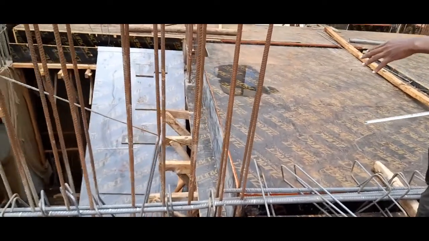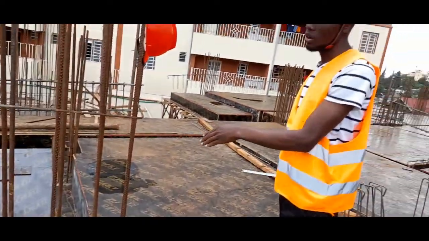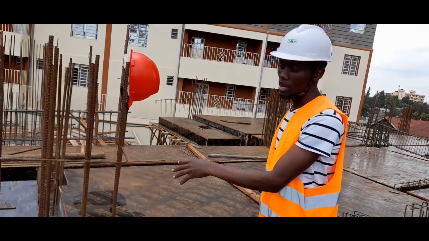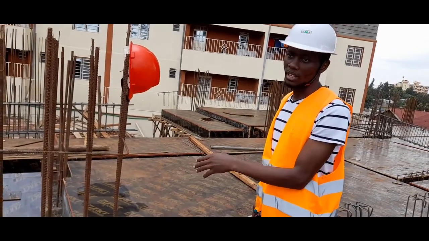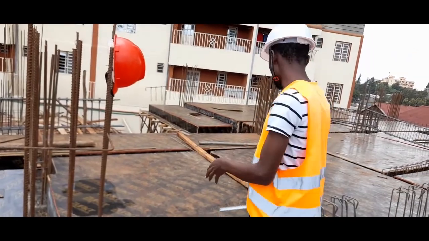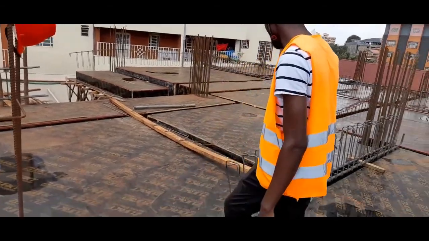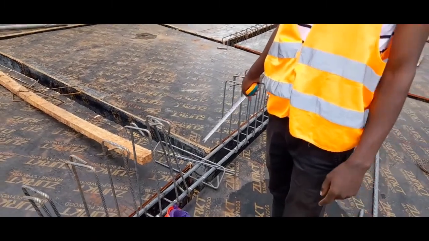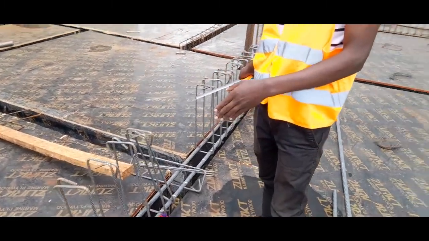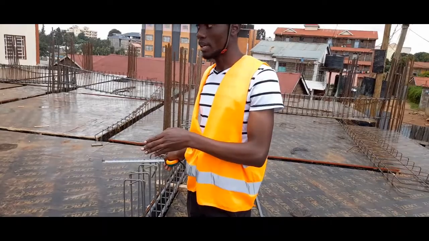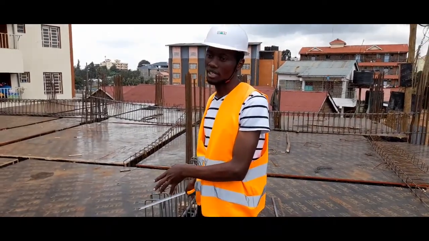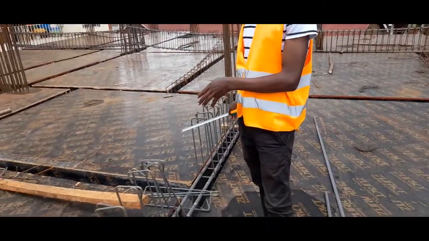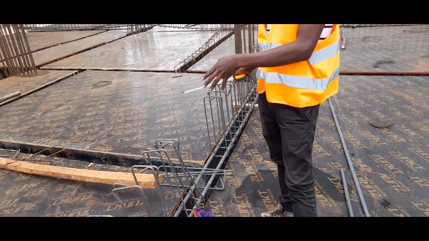We are supposed to lap these bars here, L/4 distance from our columns, because they are bottom bars. And whenever we get to the center, like here, this is the region that we will be required to lap our top bars, because we experience maximum deflection at this stage. Therefore we cannot lap bottom bars at this stage.